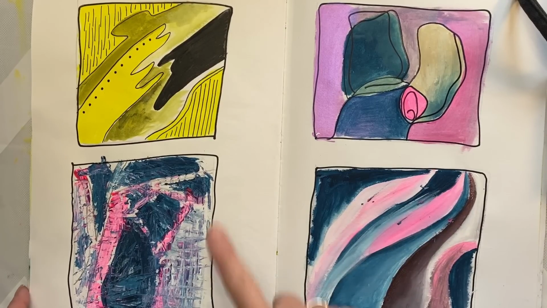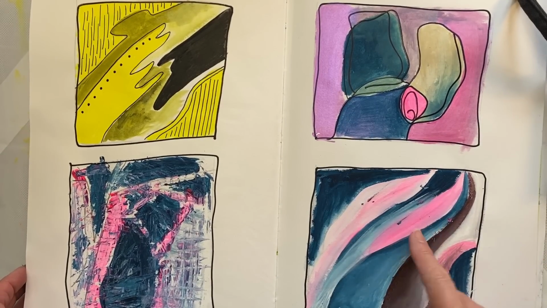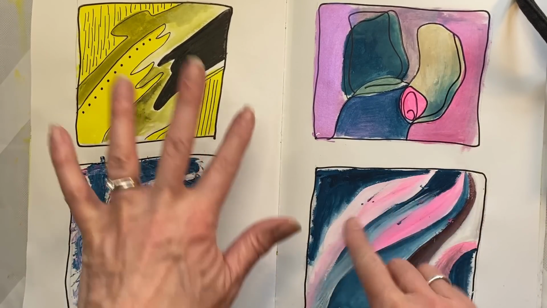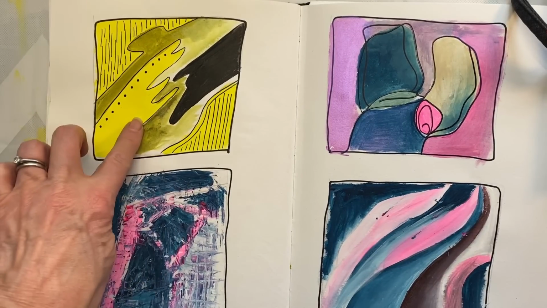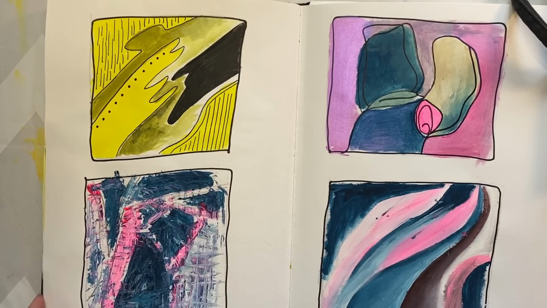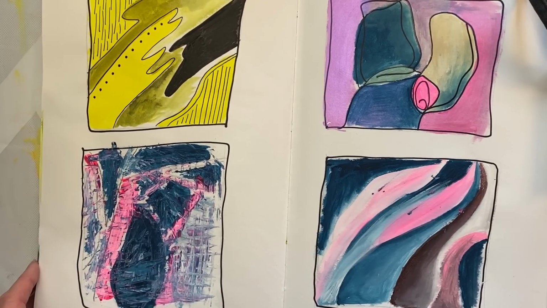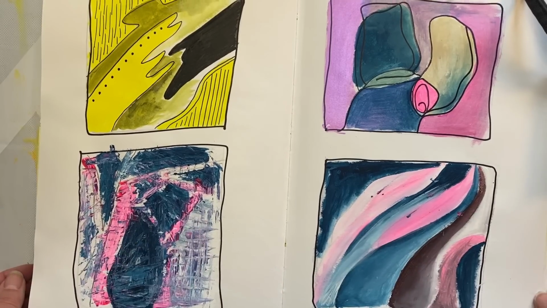So I've been playing around with some ideas on this one. I got a marker pen, just sort of started to put a few marks. Quite like this black and yellow. I think that works quite well. Can really see the contrasts between these two.